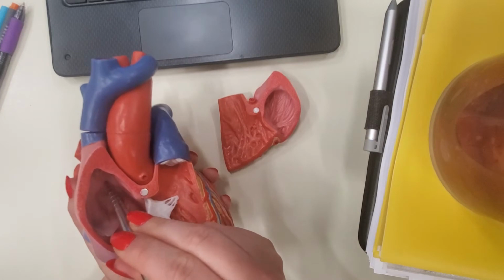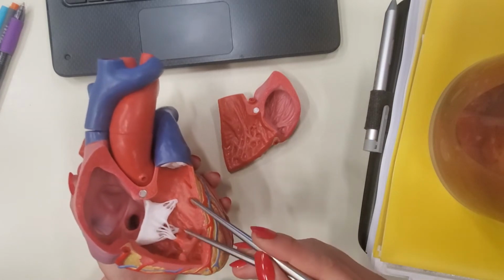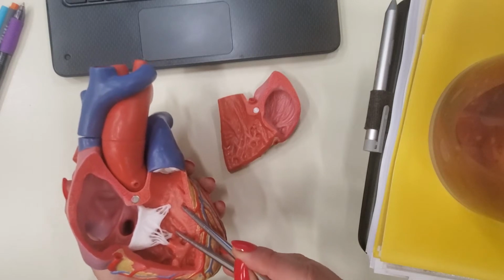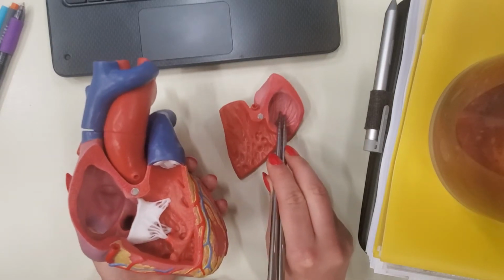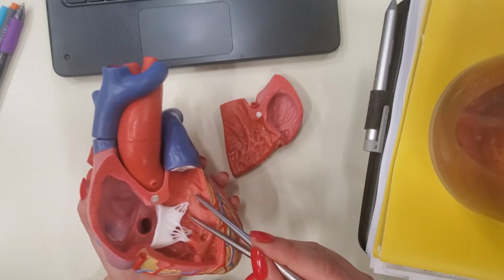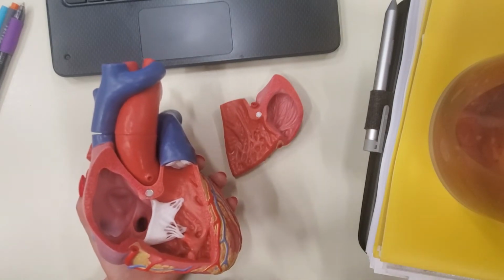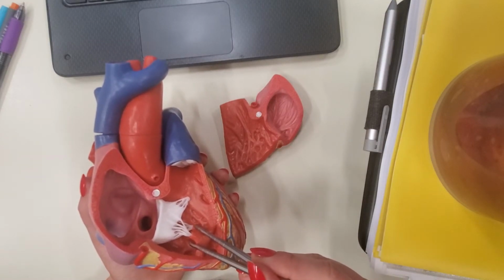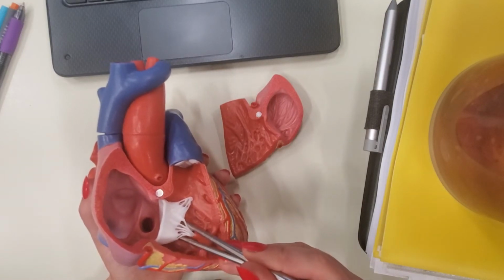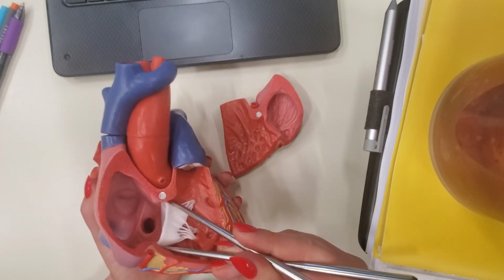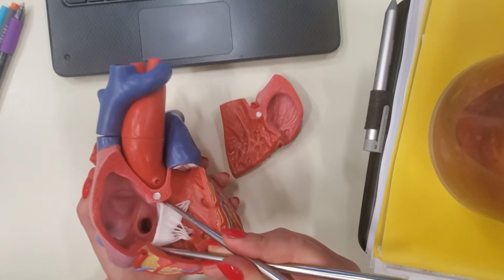As we move from our right atrium to our right ventricle, we're going to see these big old meat struts, our trabeculae carneae. If the pectinate muscles came from our primitive atrium, then our trabeculae carneae come from our primitive ventricle. Again, we're going to see our papillary muscles, as well as our chordae tendineae. And what valve? The tricuspid valve.